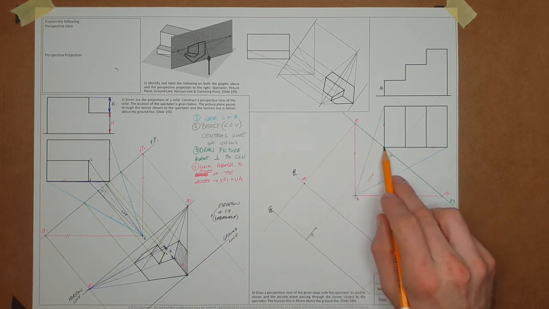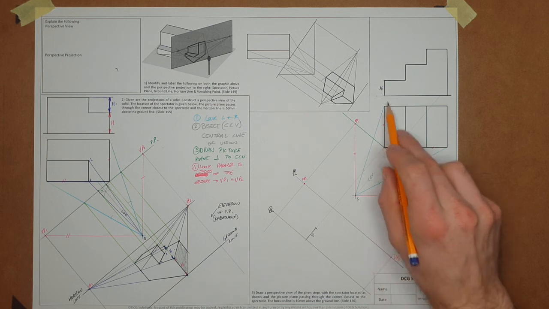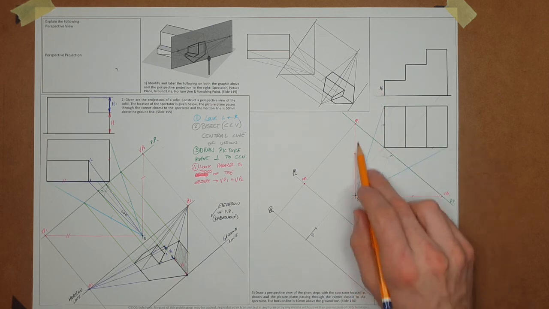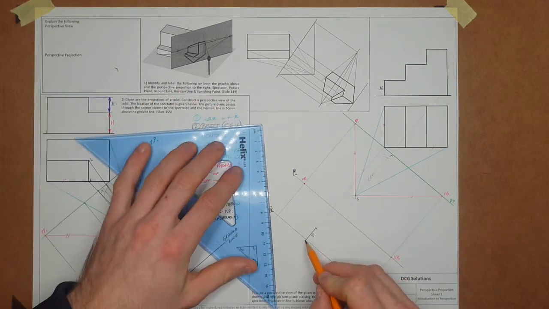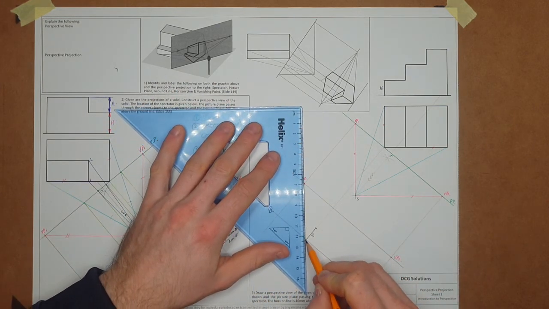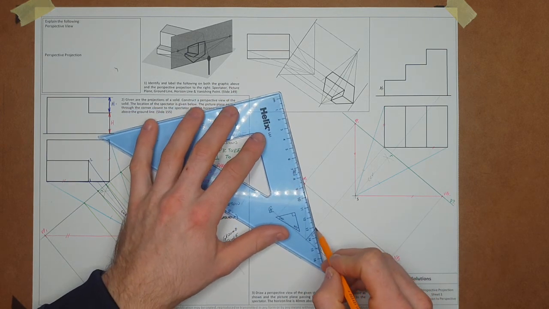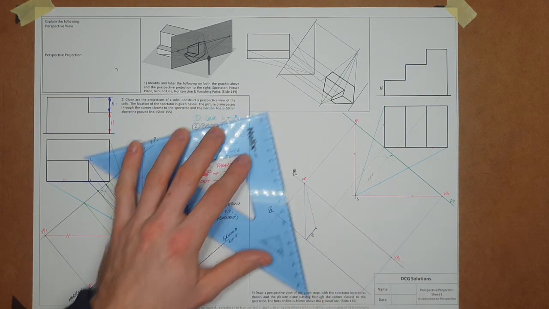So when I want a point on the ground and on the top of the first step, they're both going up this direction. That means they're both going to go towards this vanishing point. So the point on the ground and the point on the top of the first step will both go back there to the vanishing point.